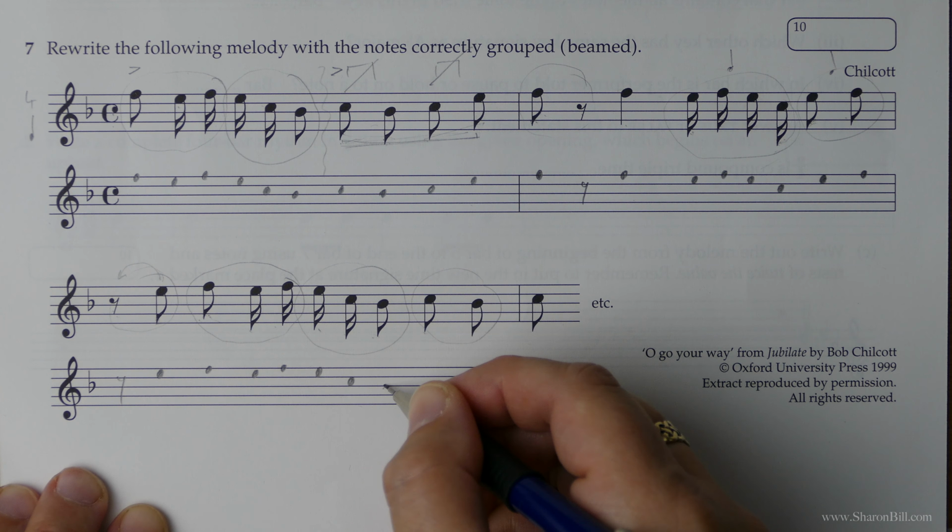It's much easier to play. We can easily see where each new beat begins. There we go. Oh, gone a bit wonky there. There we go. And that's that question completed.